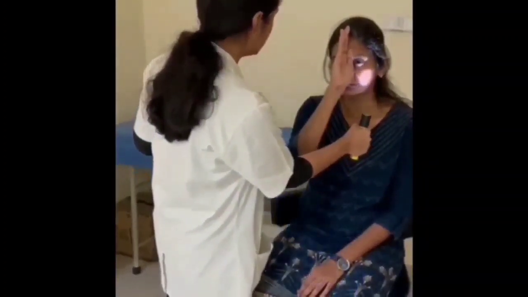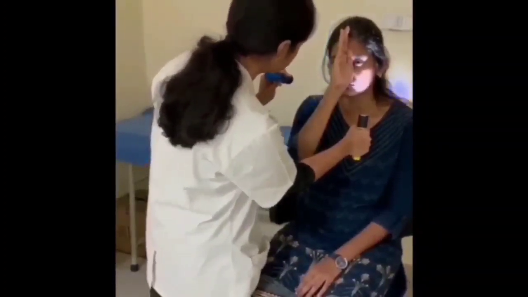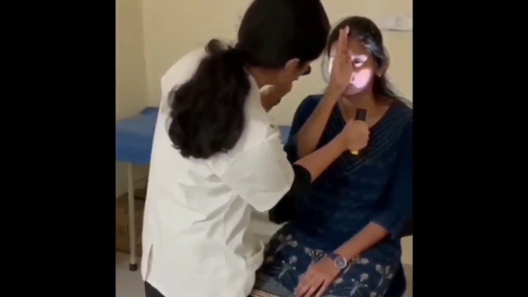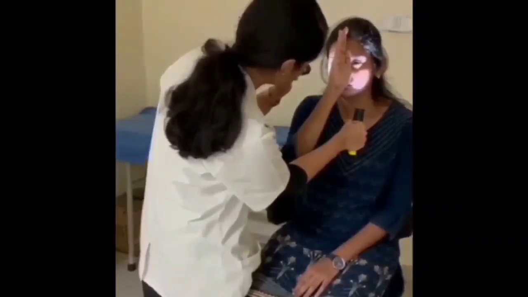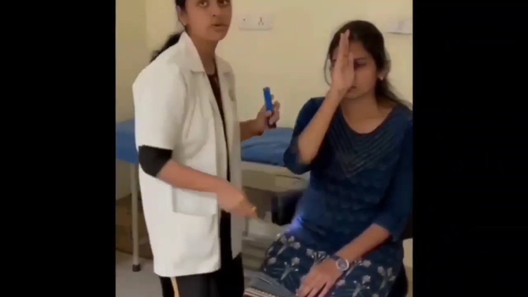Now I am going to shine a torch from the temporal side of the eye to be examined. The other eye is constricting. This means direct and consensual light reflex is positive for the right eye.